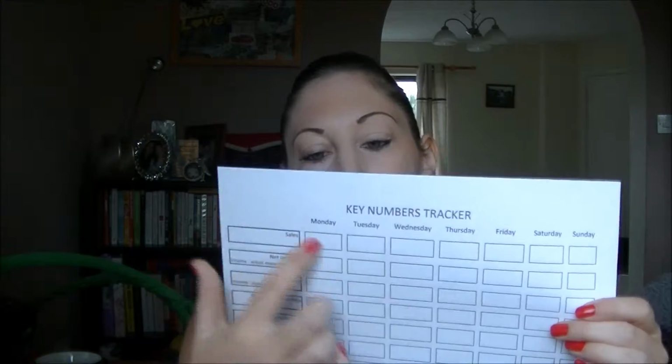With this, there's an Excel spreadsheet. This is the PDF, but there's an Excel spreadsheet, so you can go in and amend these columns if you want to and put your own key numbers in, and then save it as a PDF on your computer, and then you can print this out each week. I'll just explain this first, actually. You can just stick this up in your kitchen or in your office or wherever, and each day or every couple of days, or however often you want to do it, there might be some key numbers that you want to track daily, like sales would be really important to track daily.